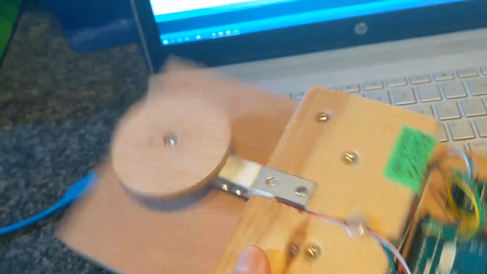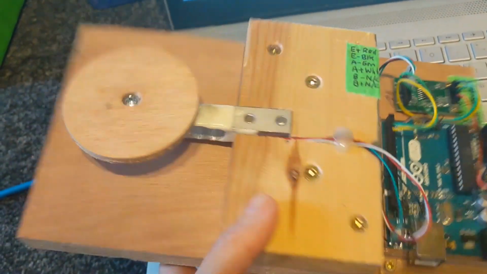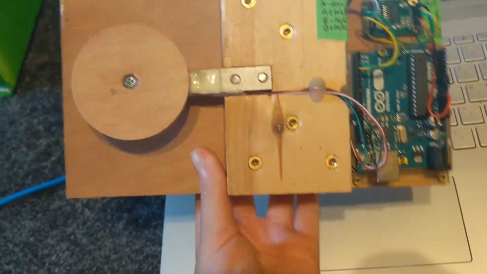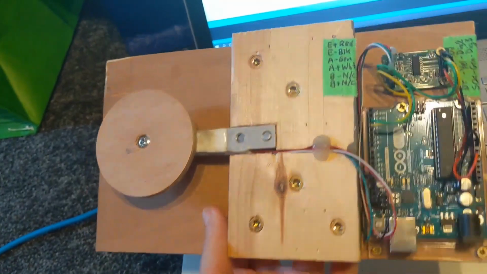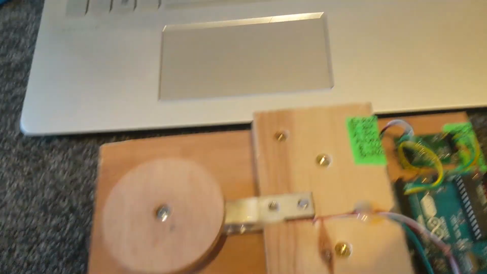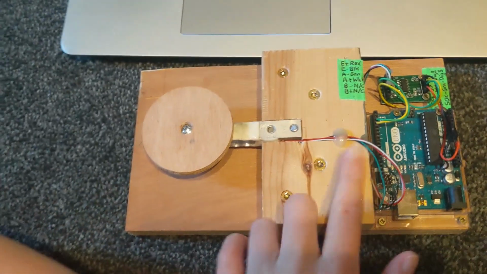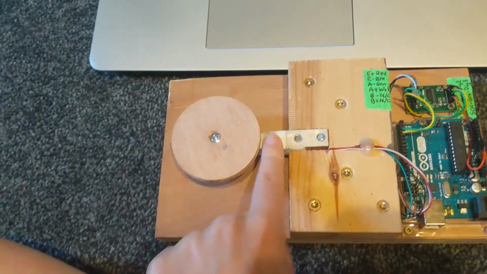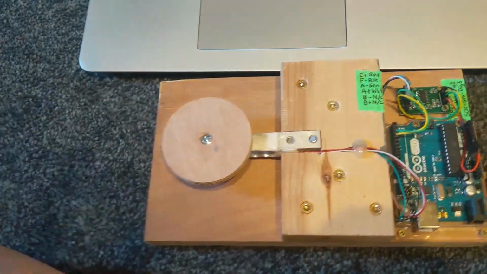I've got some pros and cons about using Arduino. Obviously in a bigger scale, I don't know if it would work as well. Also, because it's made of wood, over time obviously this could be warped, which would ruin the readings.